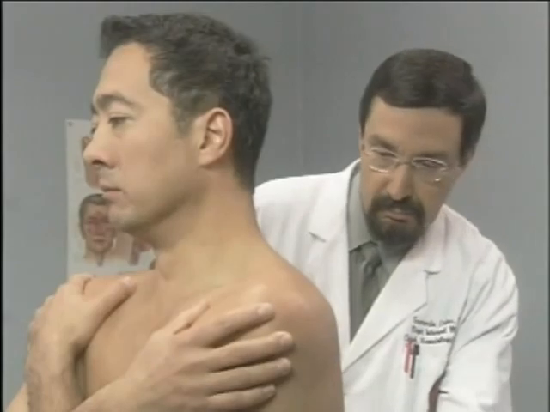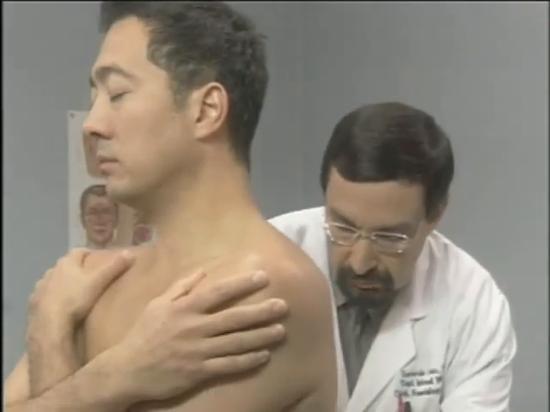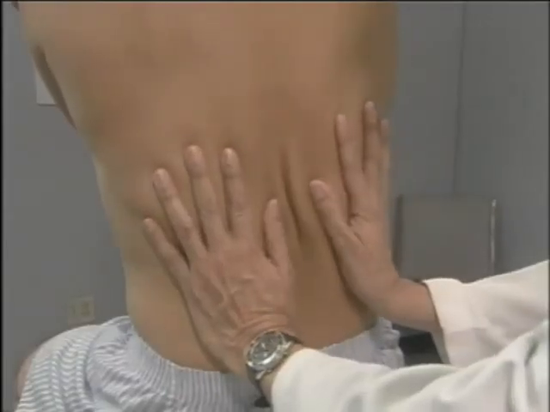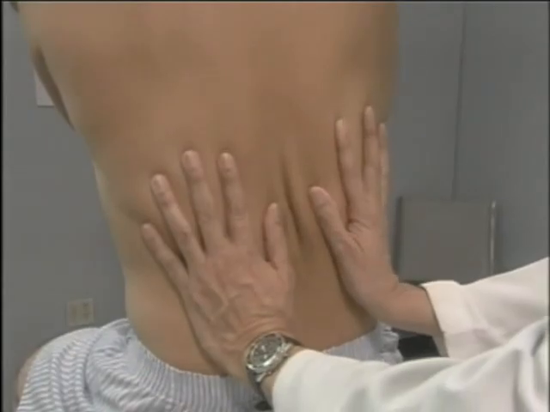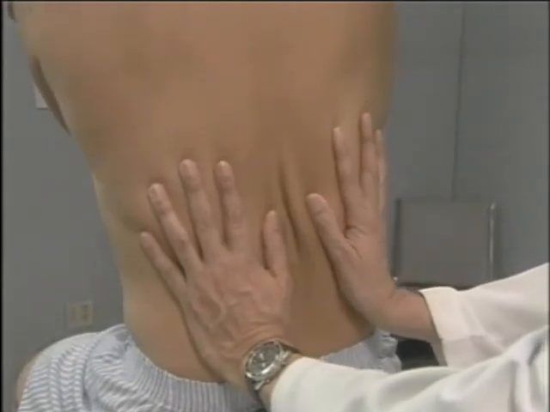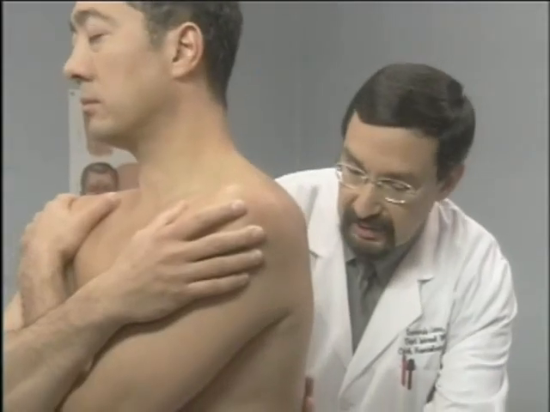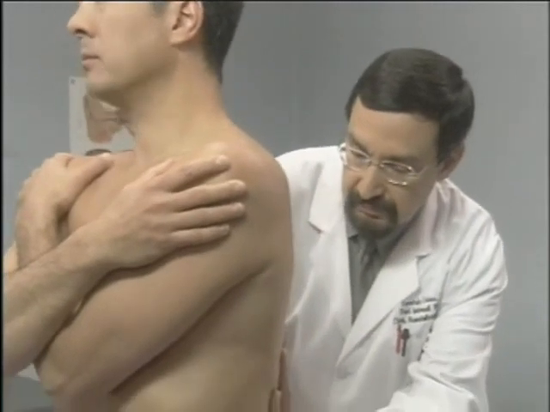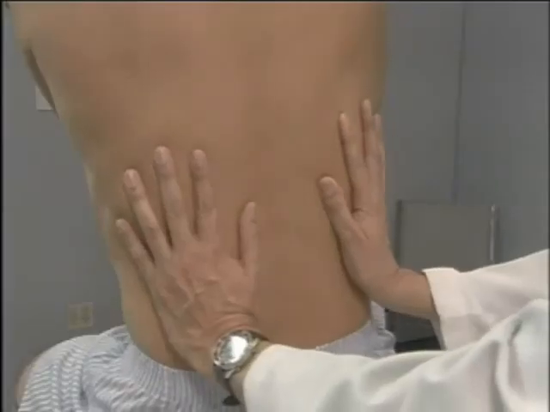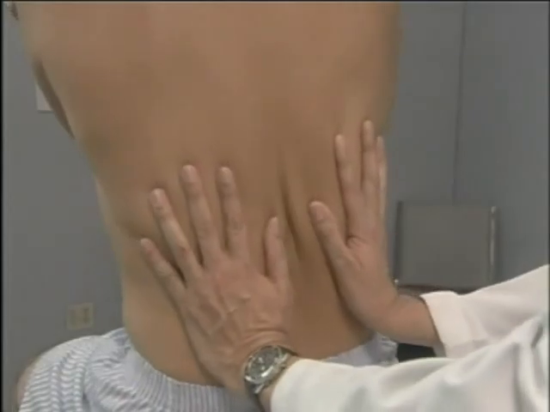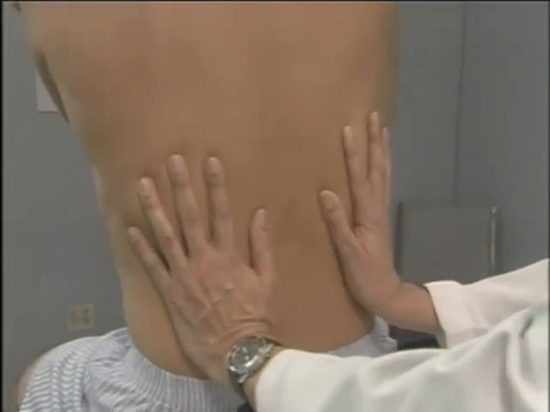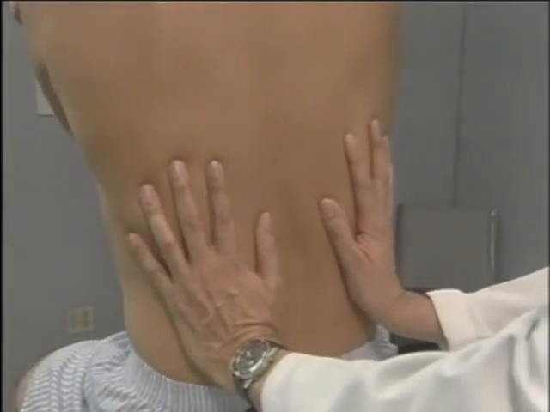To assess lung expansion, place your thumbs close to the patient's spine at the level of T10 and spread your fingers lightly across the lateral thorax. Okay, please inhale and exhale deeply for me. Ask the patient to inhale and exhale deeply and fully while you watch the divergence of your thumbs and feel for the range and symmetry of movement.